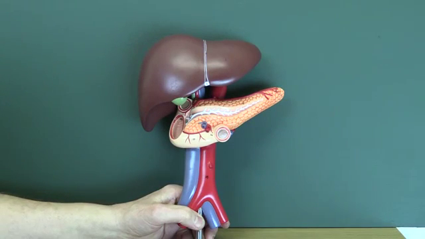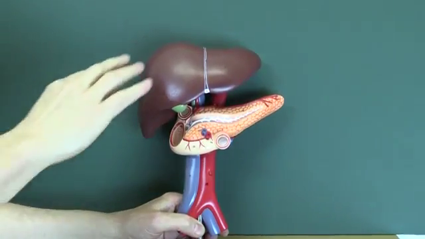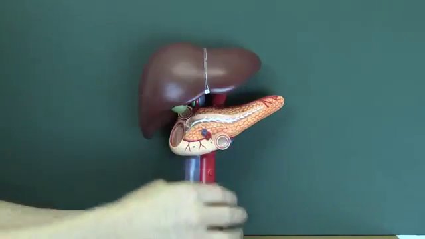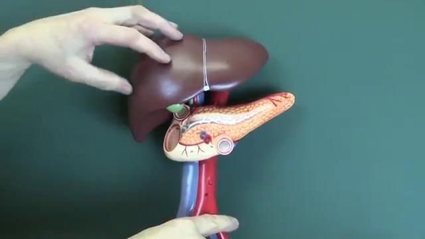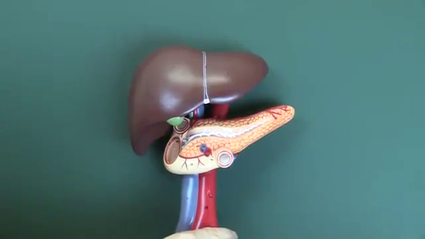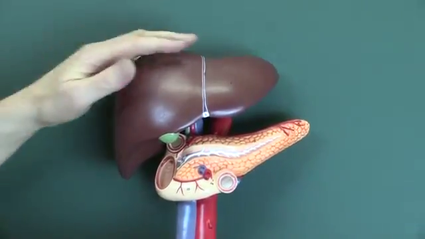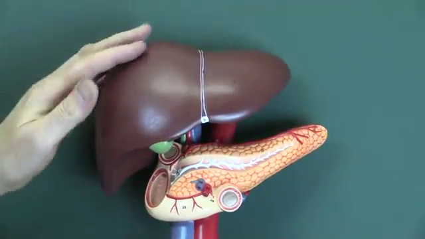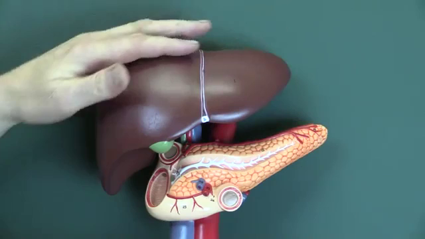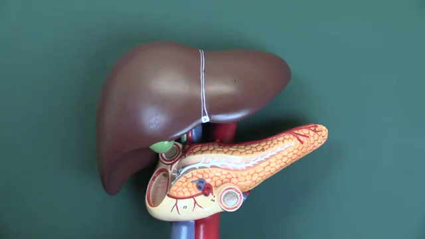So here we're looking at the anatomy of the liver and the pancreas and the major blood vessels in the abdominal cavity. And first of all we see the liver, and we notice that there's different lobes in the liver. Here's the right main lobe and the left lobe. And over the top of the liver there would be the diaphragm, and above this we have the thoracic cavity.